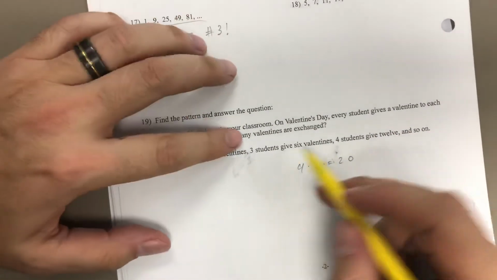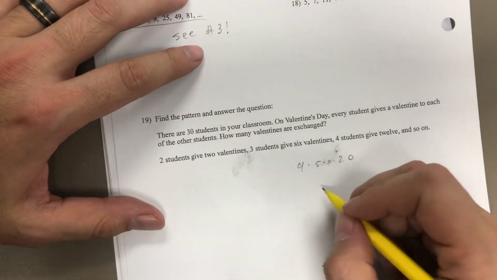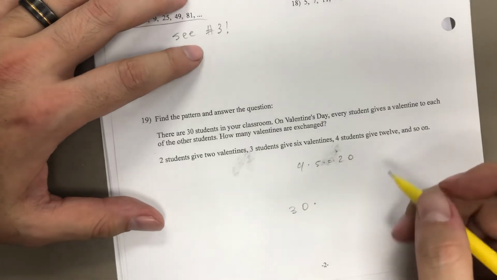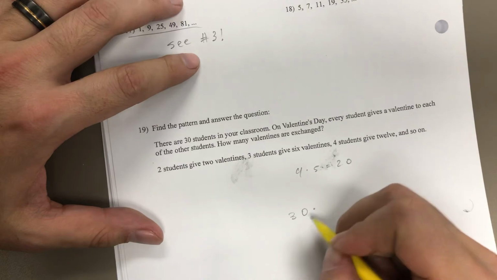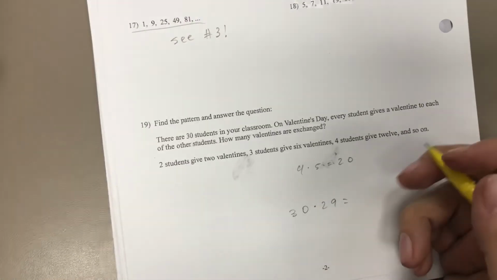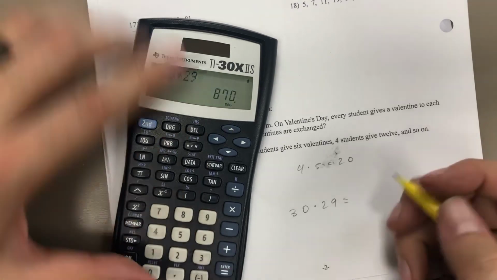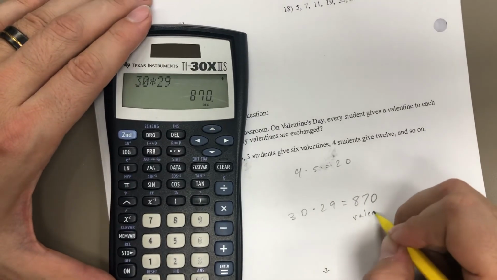So we're just multiplying the last of these 2 numbers together. So that means that for 30 students, I'd have to multiply that times the previous number before it, which would be 29. So let's see what that gives us. 870. So that's how many Valentines.